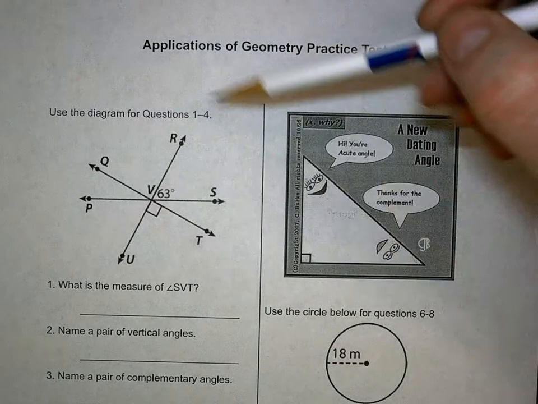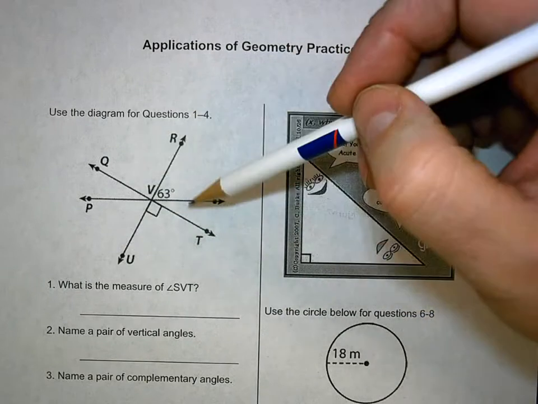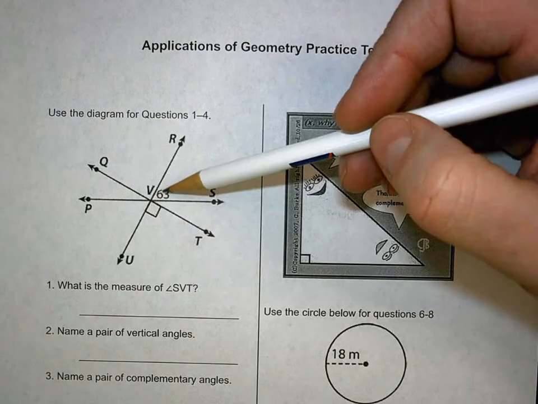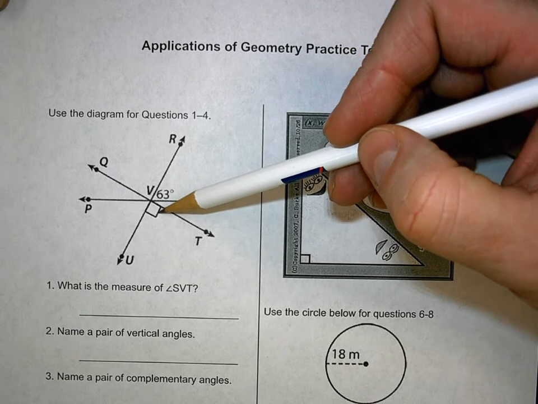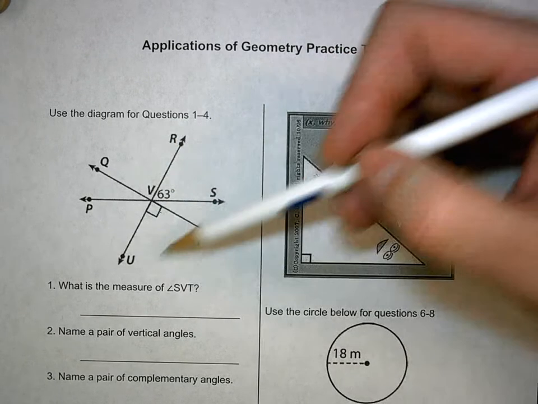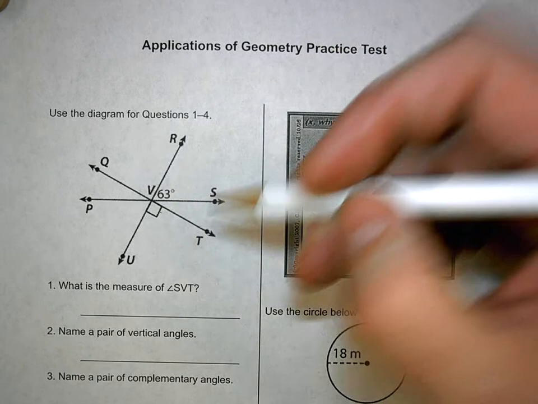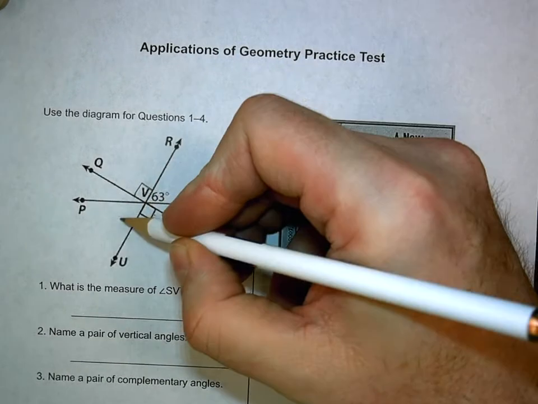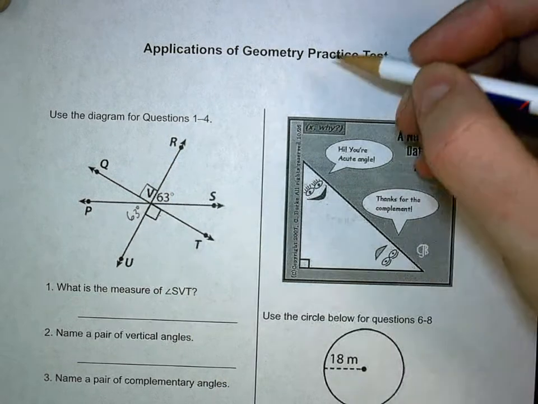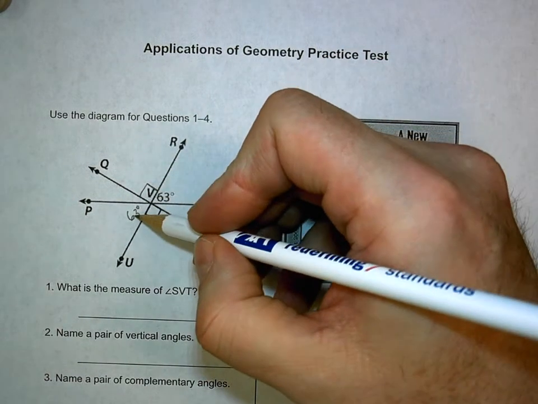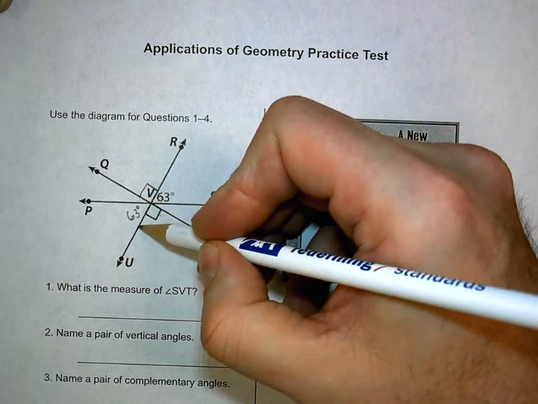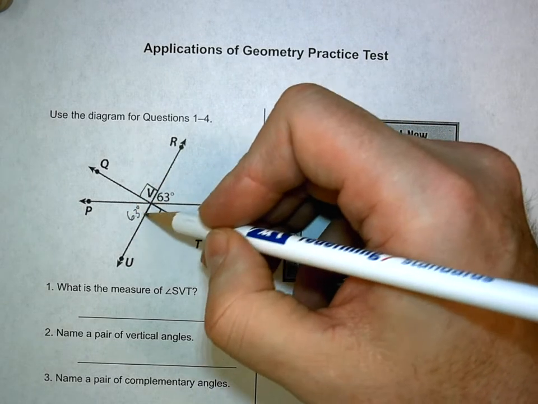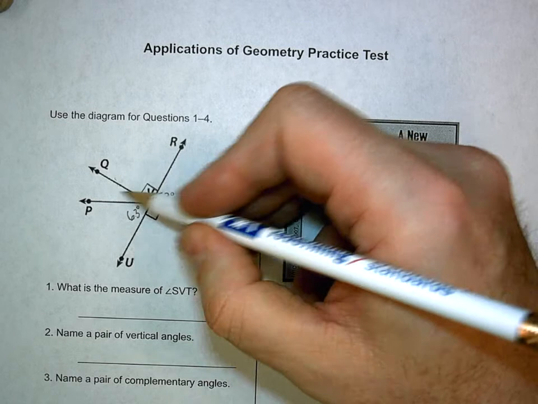So questions 1 through 4, we have a diagram. The diagram has several lines that split and meet, creating several angles. You'll see that you have two angles: 63 degrees and 90 degrees. Now, if you get bored, remember you can always figure all these out because the vertical angle is always the same. So 63 and 63. And since I've got 63 and 80, and these three make a line, I can figure out what this angle is based on it. And I can cheat here because these two are complementary.